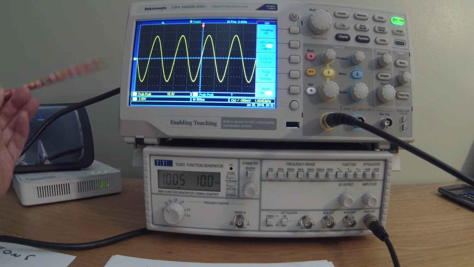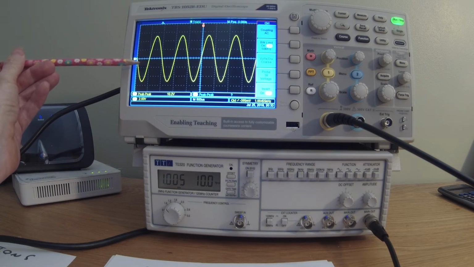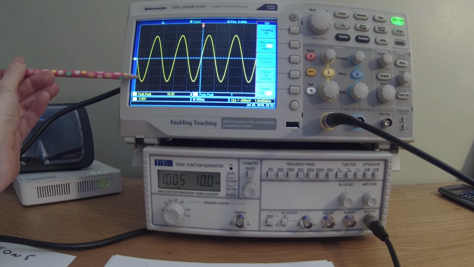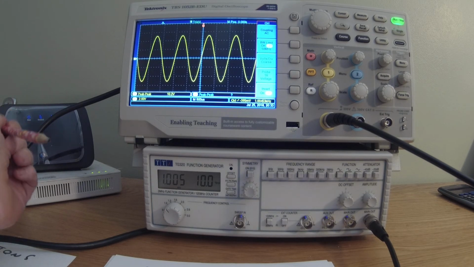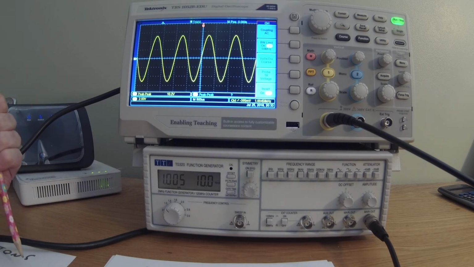So in this case, if we want to look at our peak to peak voltage, we're on 2 volts per division. Our waveform is covering 1, 2, 3, 4 full divisions and roughly 2 half divisions, which will give us our 10 volts. So basically 1 volt for each half division and then 2 volts for each division that the waveform spreads across.